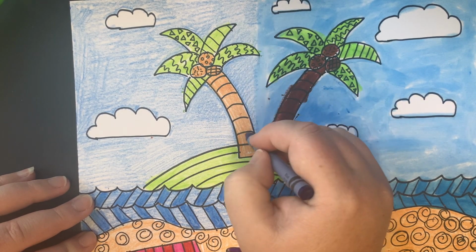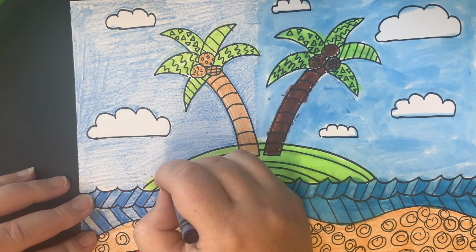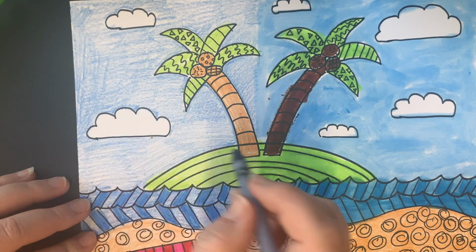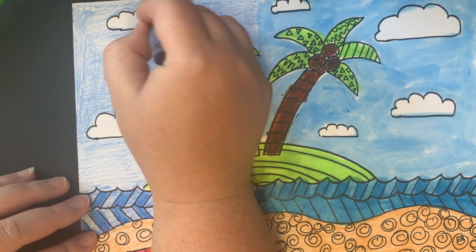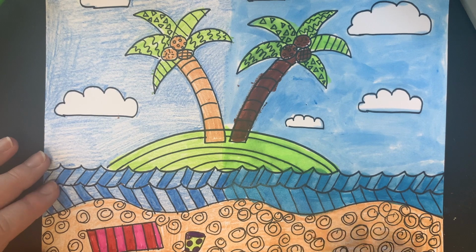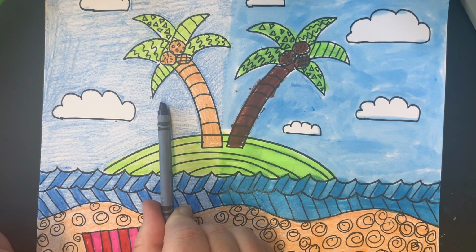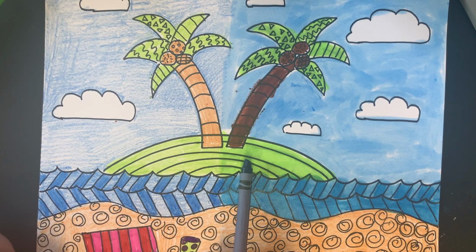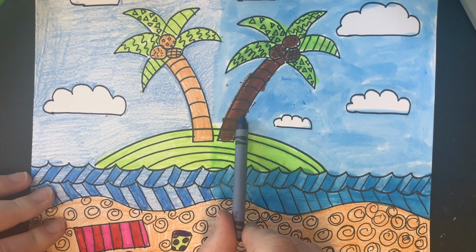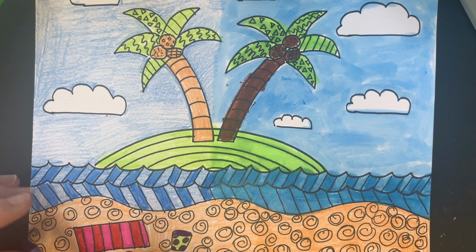Alright, so now that we're coming to the end, you can see there are some definite differences between the temper sticks versus the crayons. Mostly those differences are going to come in the color and the texture. So you can see those differences in the sky, between the blues, as well as within the ocean and the grass. Biggest difference is between the sand and the tree trunks there with the two different browns. So make the decision on what works best for you. Good luck!